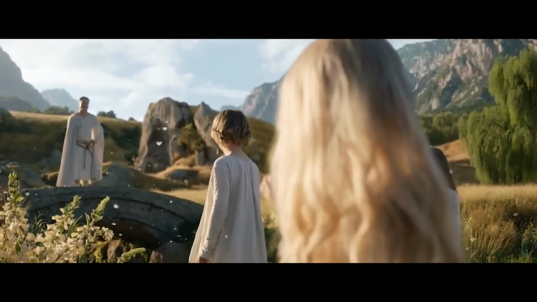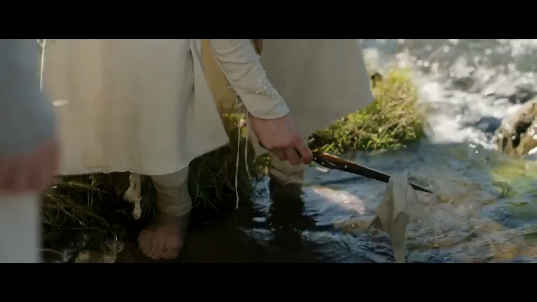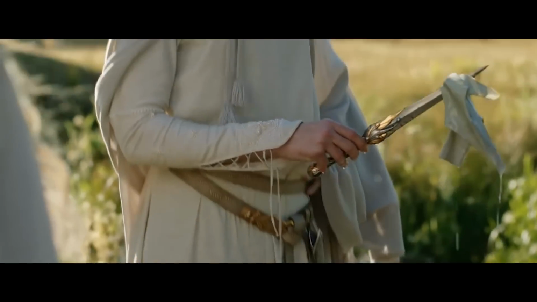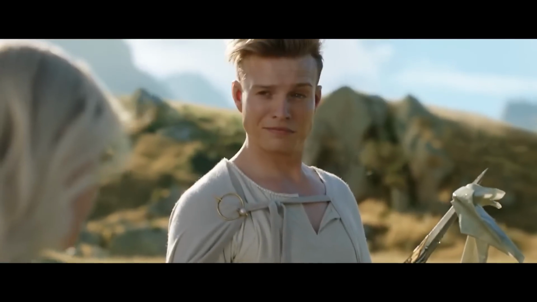Now let's analyze the opening scene from The Rings of Power. And as we go through this scene, think about all the principles we've just discussed when it comes to what defines good versus bad dialogue.